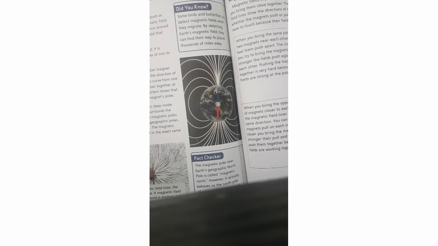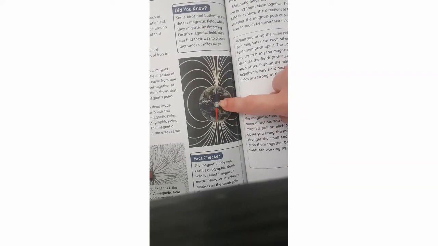Now, do you know that the Earth behaves as a magnet, as a giant magnet? Do you know why? Because inside the earth, inside the core, we have melted iron.